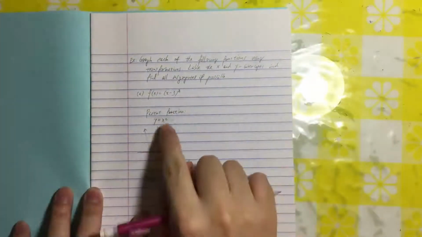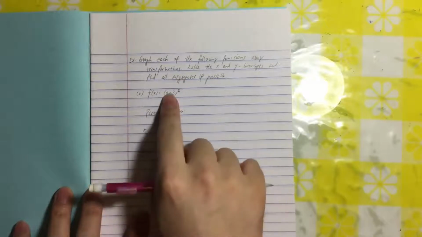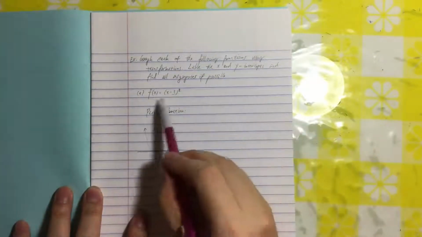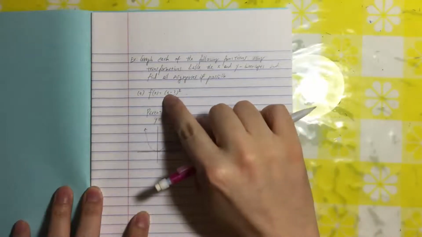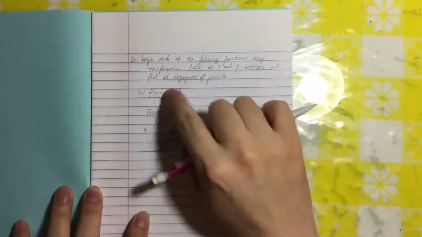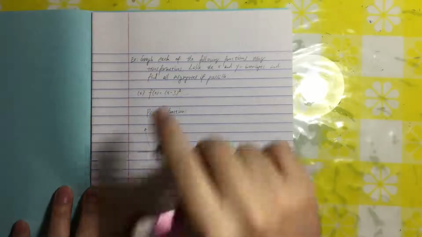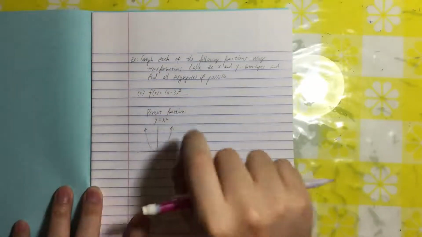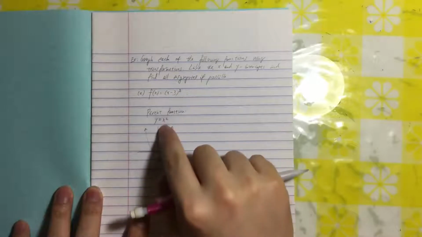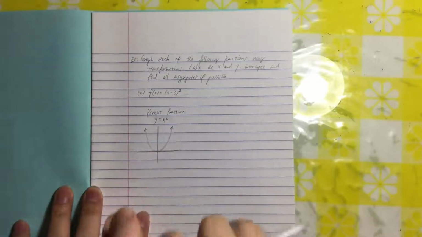Now, based on this function here, how do we graph this function? If we compare this function and this function, we can see that we subtract 3 from x. So if I subtract 3 from x, I shift this graph 3 units to the right side.